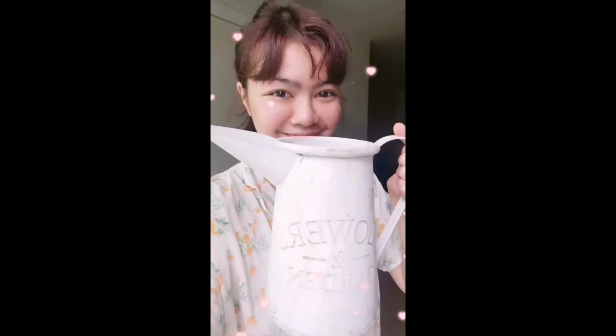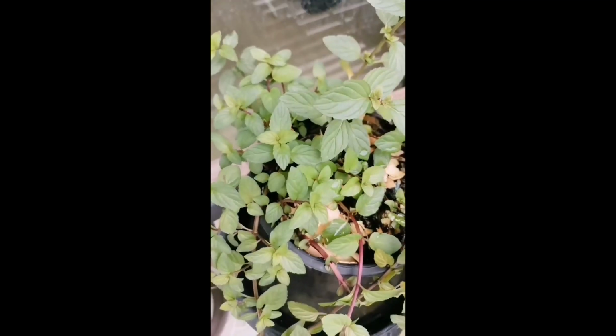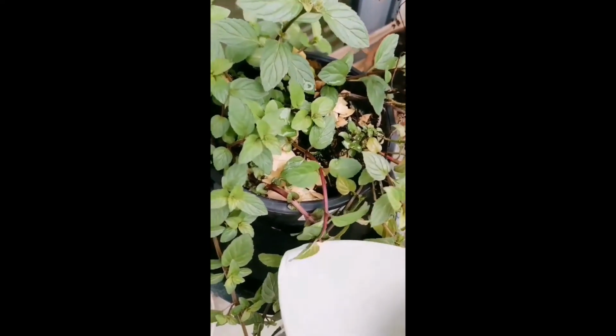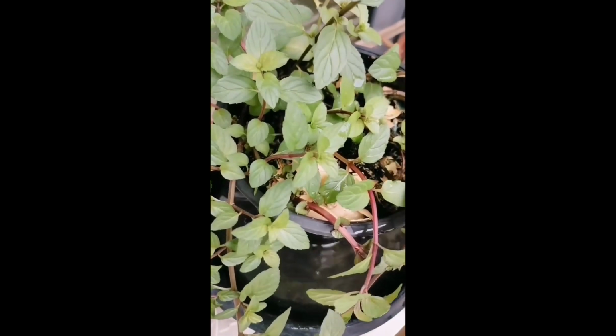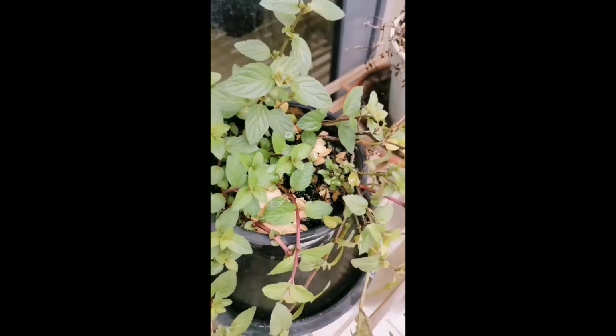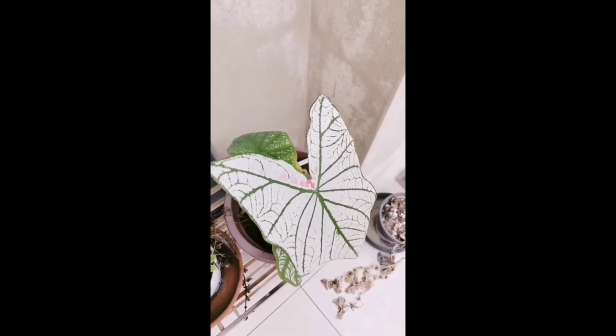Good morning, guys. Today I'm going to show you how I take care of my plants, which I don't do most of the time. Hello to my mint plant. This is my favorite, the chocolate mint. When we're watering our plants, we usually water from the bottom here. Sometimes you can sprinkle a little at the top, but we don't water them at the leaves. It doesn't work that way.